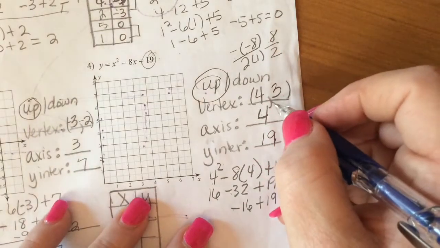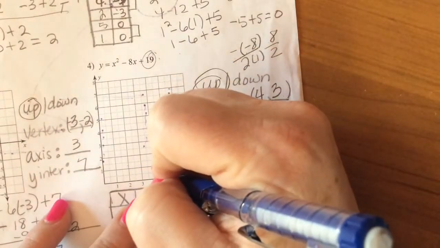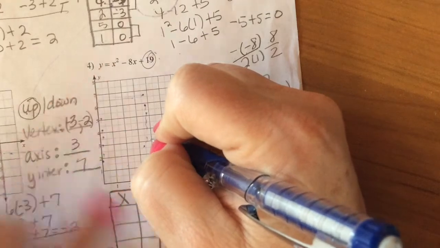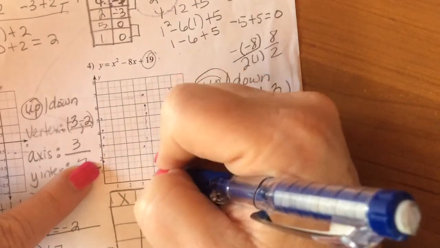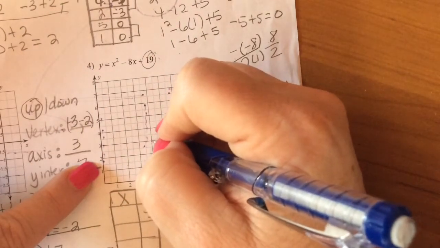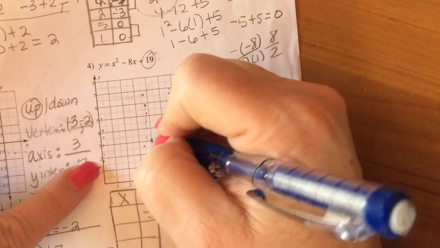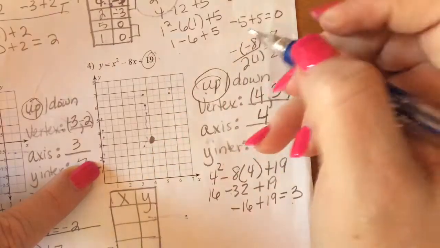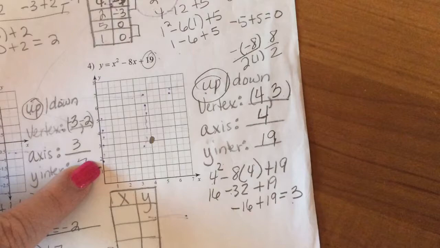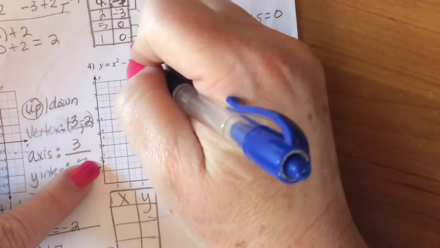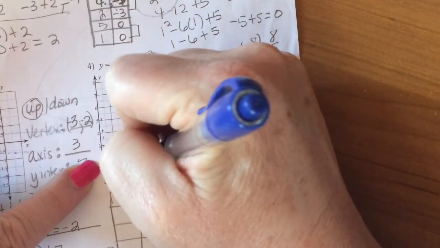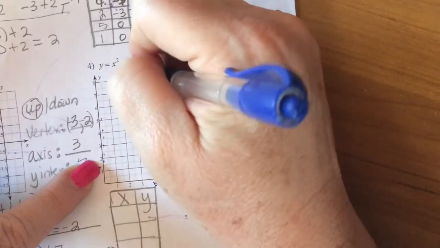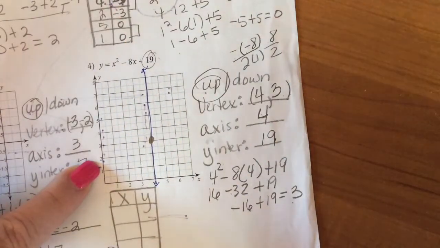So once again, we're going to start there. So graph 4, 3. Here's the 4. There's a 3. Once again, watch out. They've got halves marked. So your solid numbers, the darker, bolder ones, are your whole numbers. So there's the 4, 3. I'm going to take a blue pen and mark it. Okay, that means it's going to go that way.